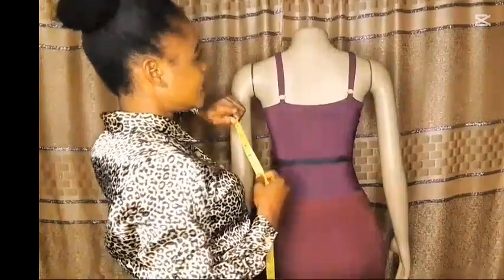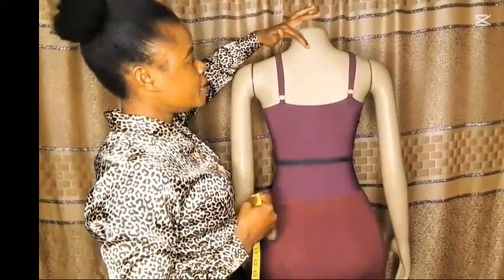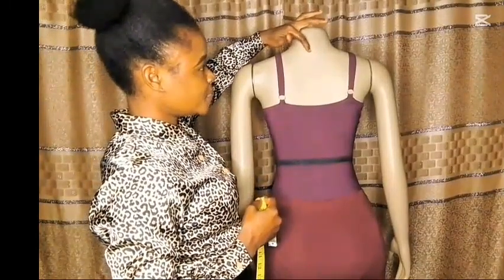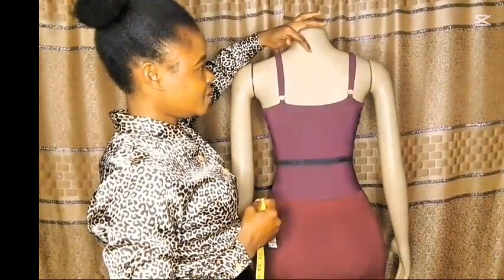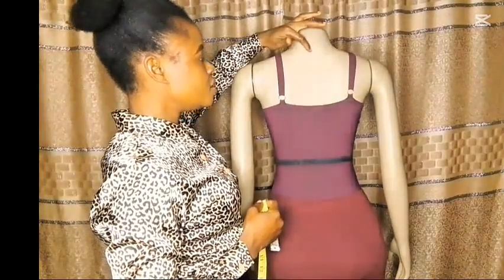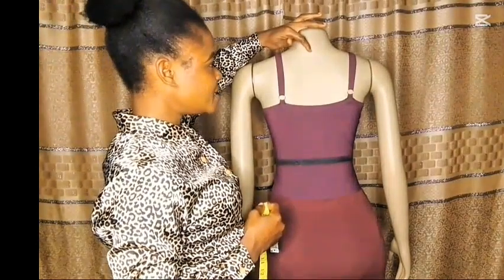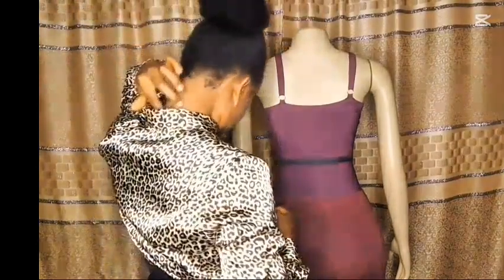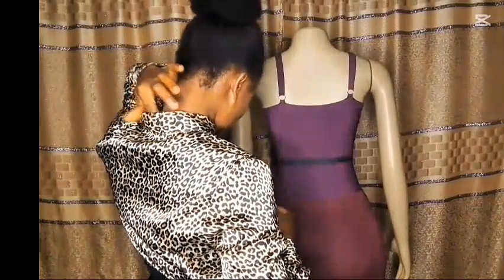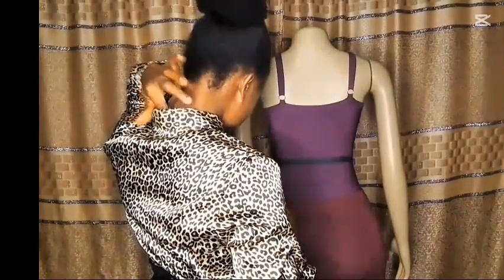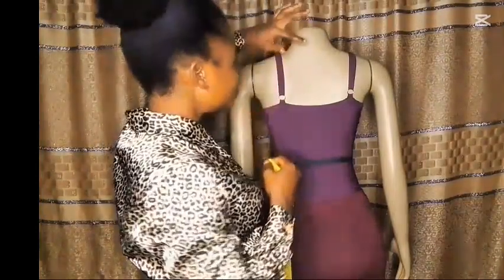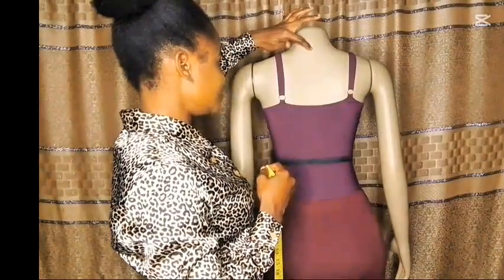To take the back length measurement, locate the prominent bone at the base of the neck. It is around this area you see me point out, or you could easily locate it on the body by feeling it at the back, just like this. So when you touch your back like this, you always feel the bone. So on this lifeless model, it is around this point.